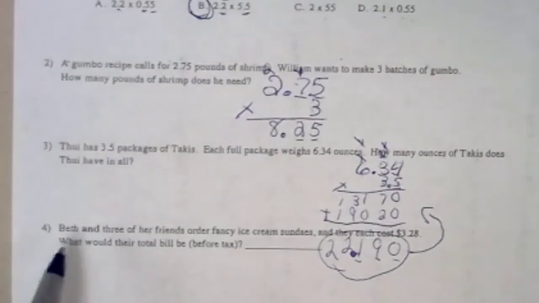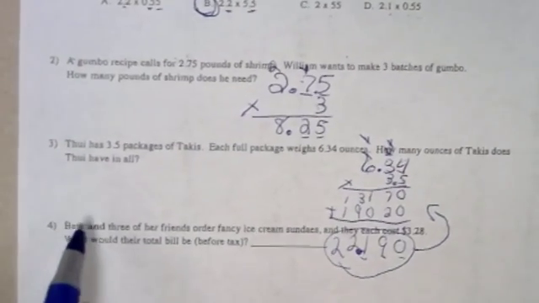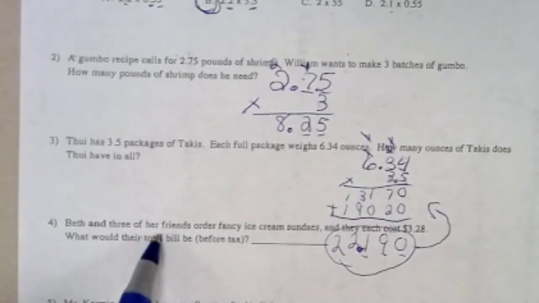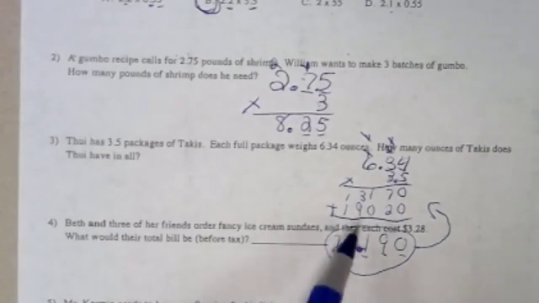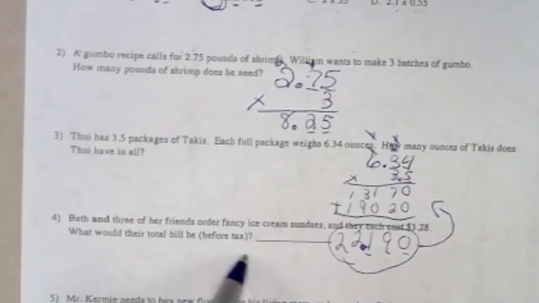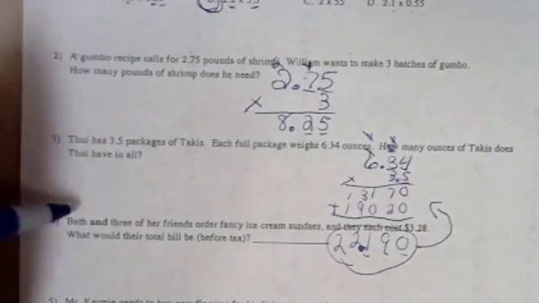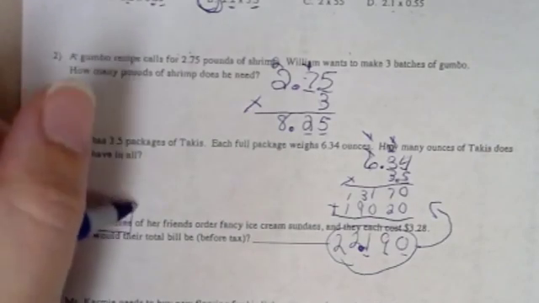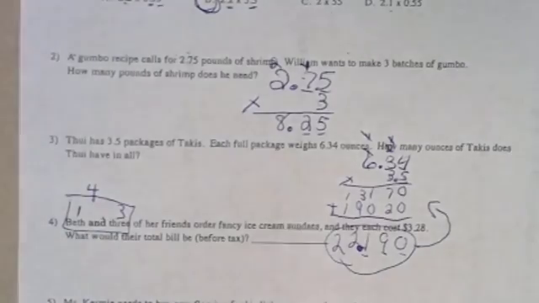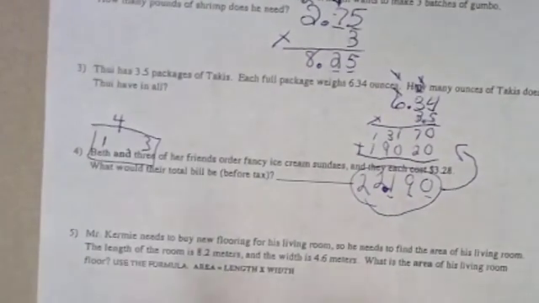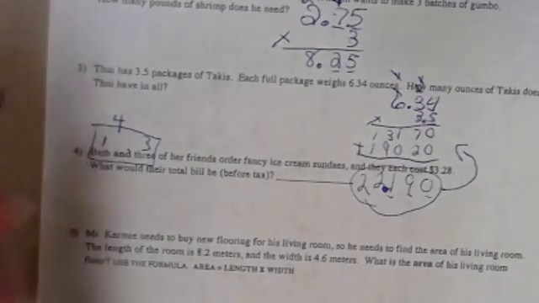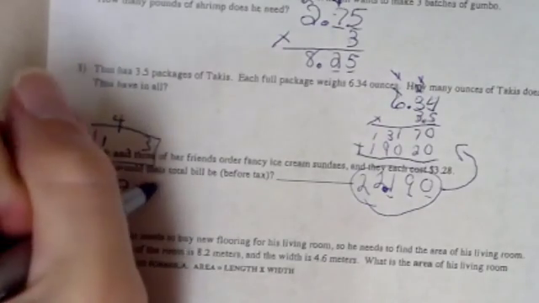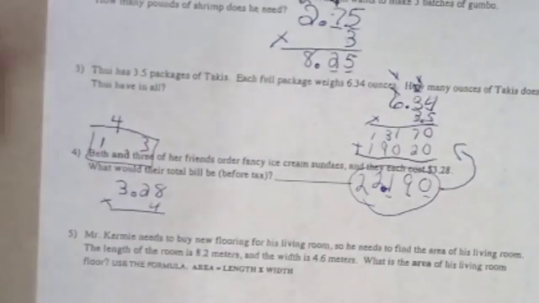Alright, number 4. Beth and 3 of her friends order a fancy ice cream sundae and they each cost $3.28. What would their total bill be before tax? So if it's Beth, that's one person, and 3 friends, that is 4 people that are going to order shakes. And each of those shakes cost $3.28. So we are multiplying $3.28 by 4. Or 328 by 4 because we're going to ignore the decimal.